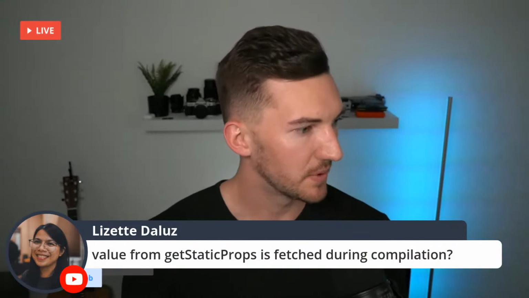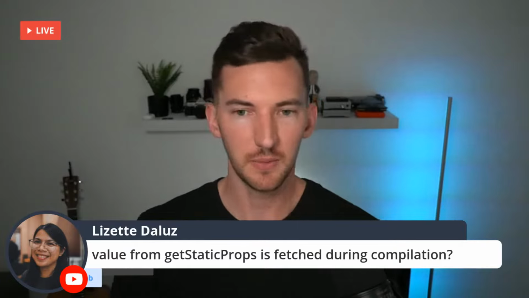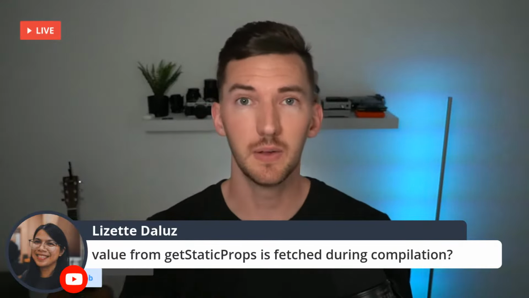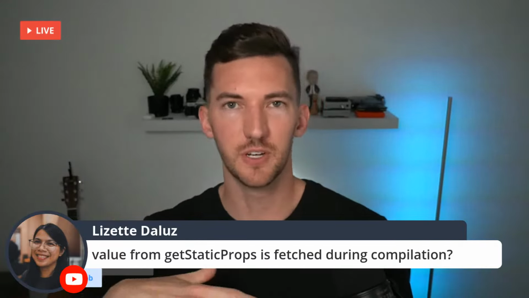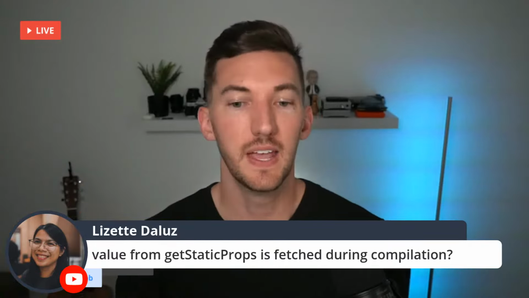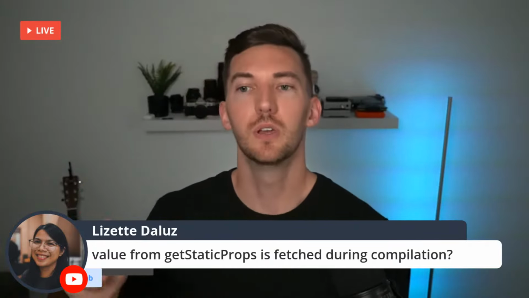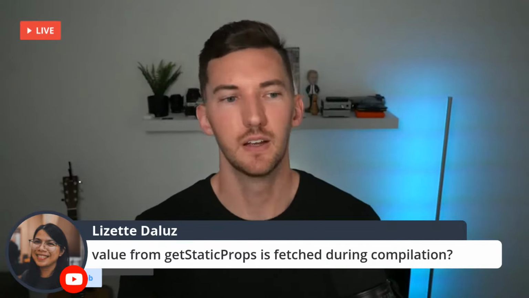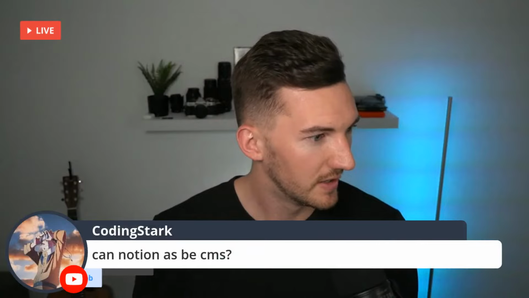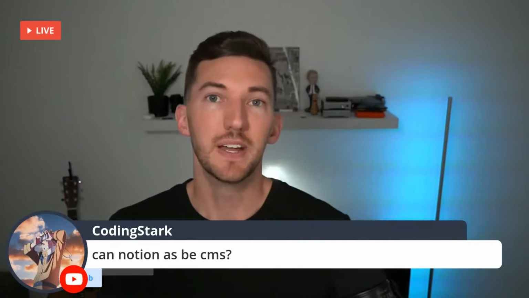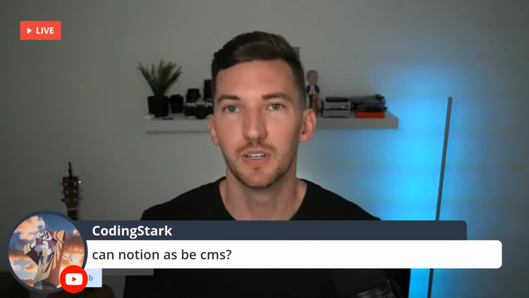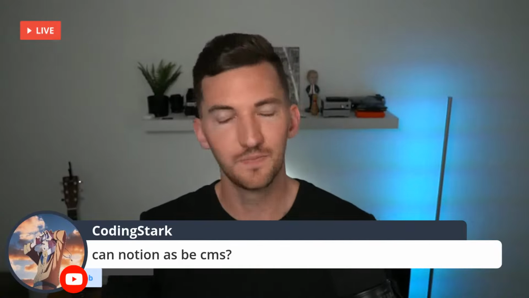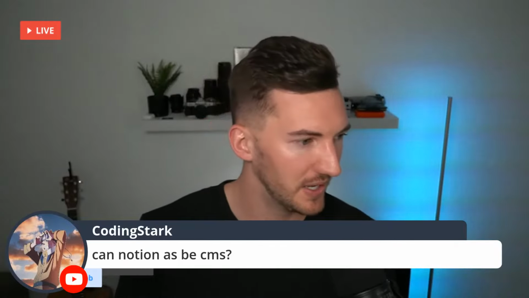The value from getStaticProps is fetched during compilation. Yep. So that runs during build time, and it goes to Notion, fetches the information about your books or whatever you want. And then if you use that revalidate prop, you can also fetch it, for example, after 60 seconds or after a second of stale content. So yeah, you can really use Notion as a CMS with this rather than just a place where you store your notes or your internal knowledge base for your company.